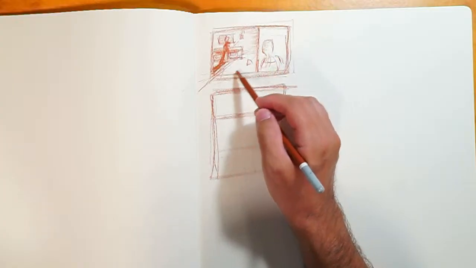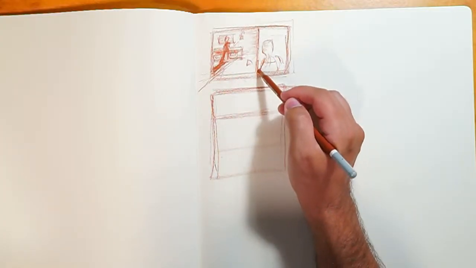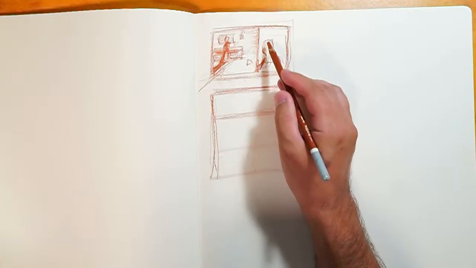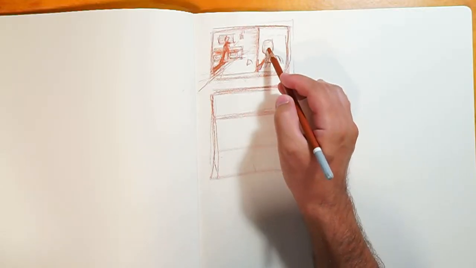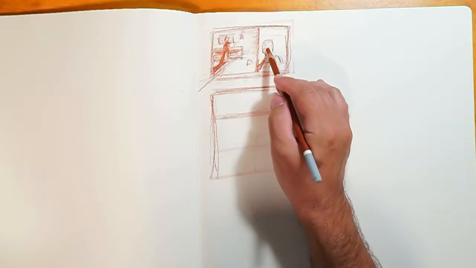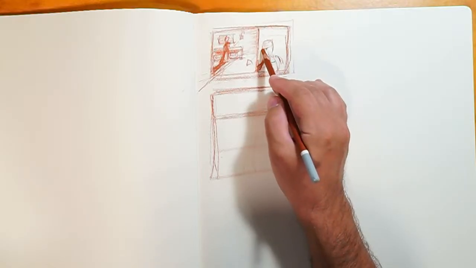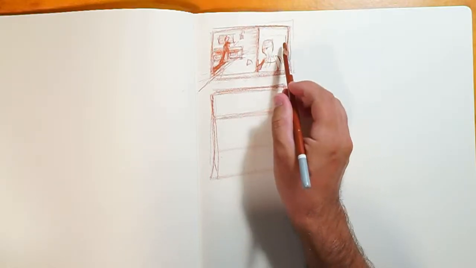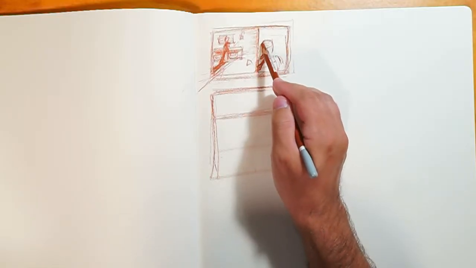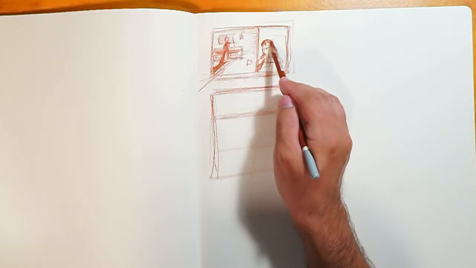But we need a good way of getting there. And so, okay, what we could do is use hair for this.